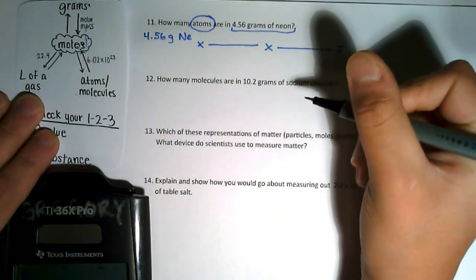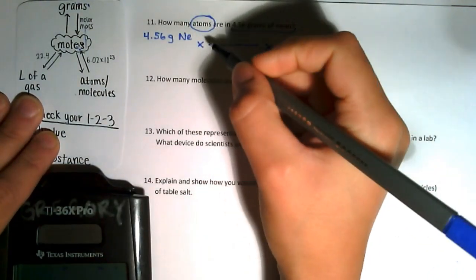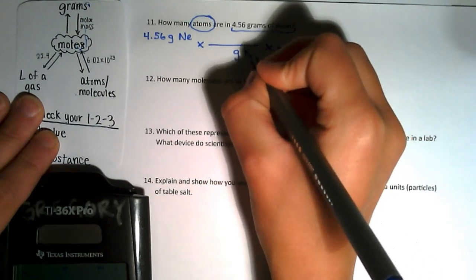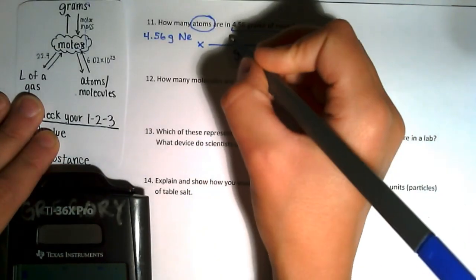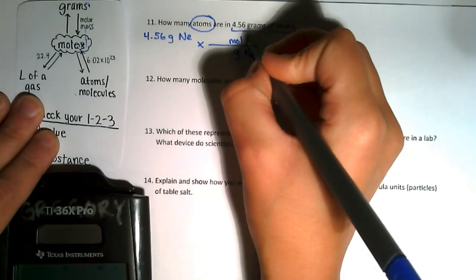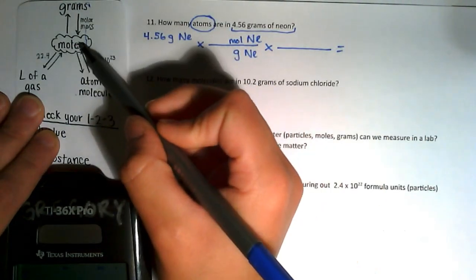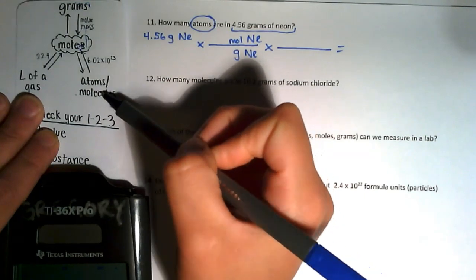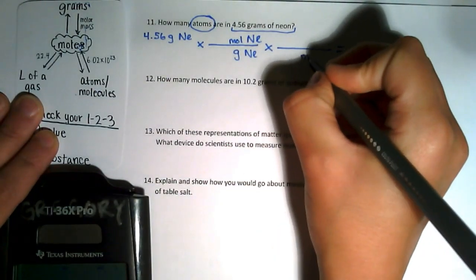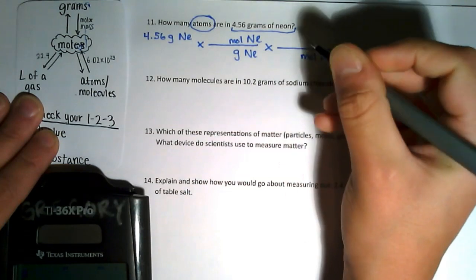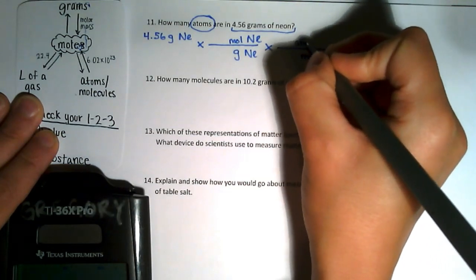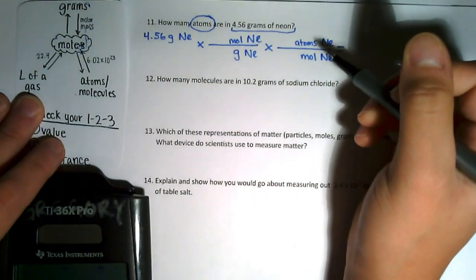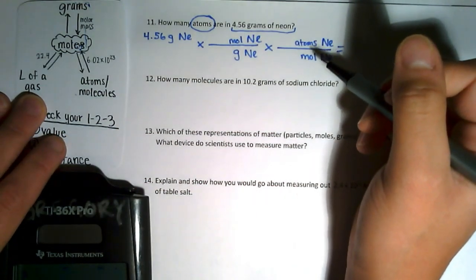Now I'm going to set up all my units. So grams of neon needs to be canceled out, and I need to get to moles. So grams of neon is going to go on bottom, and moles of neon is going to go on top. Then my next conversion factor, I need to cancel moles and take my units to atoms. So I need moles of neon on bottom and atoms of neon on top. So now I just have to fill in some true conversion factors.